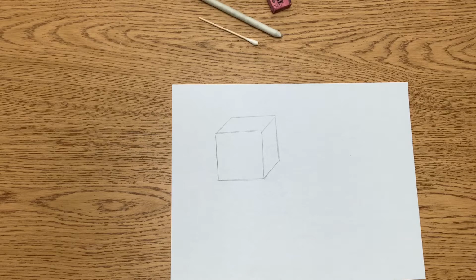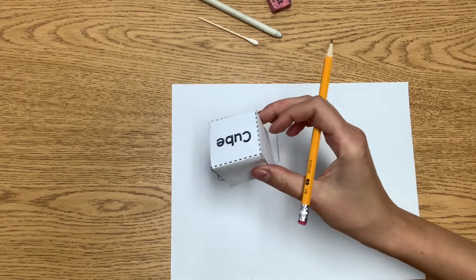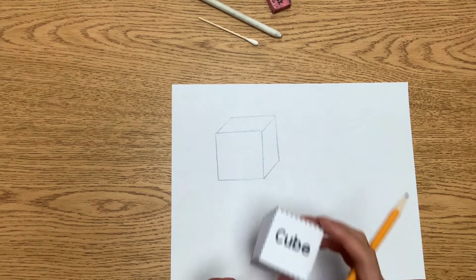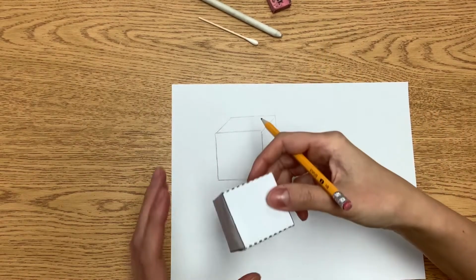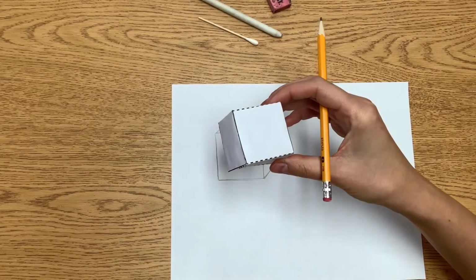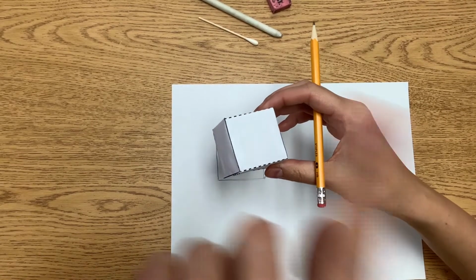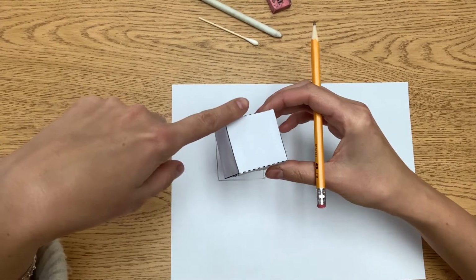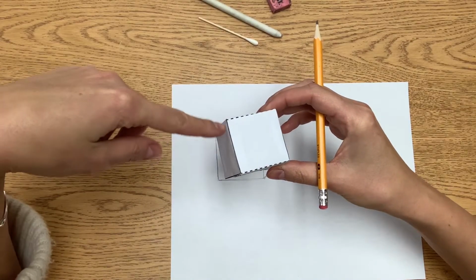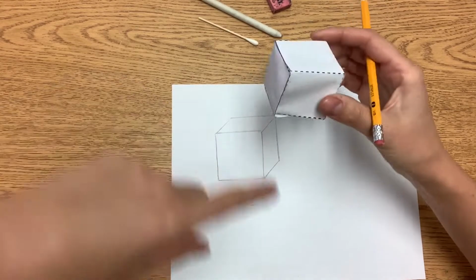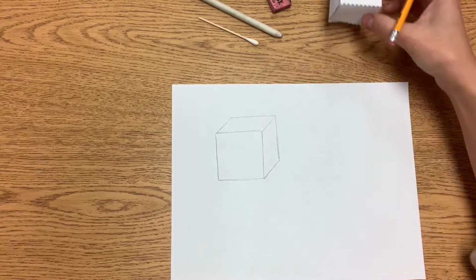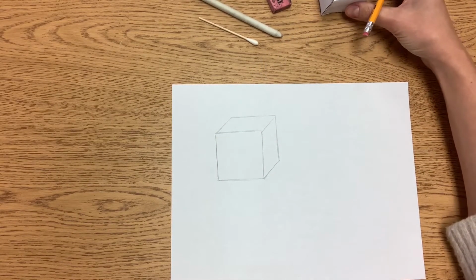So now that I have my cube, what we need to decide is where the light is coming from. Remember those forms that you folded? This is where those forms come in handy. If I'm holding it like this, because the light is coming from the ceiling, the top looks lighter than the side where there is a shadow. So you want to grab your cube if you have it. It's going to help you when you're shading.